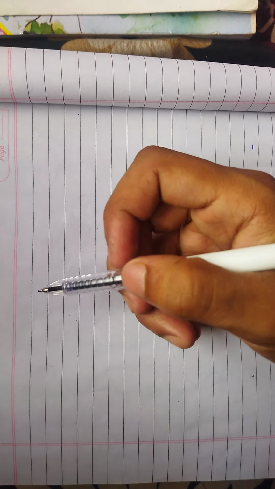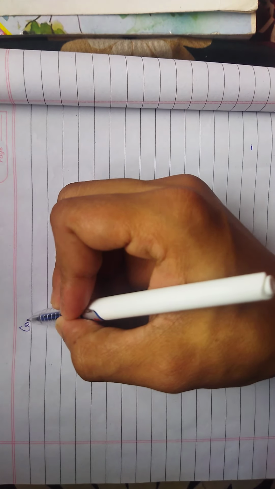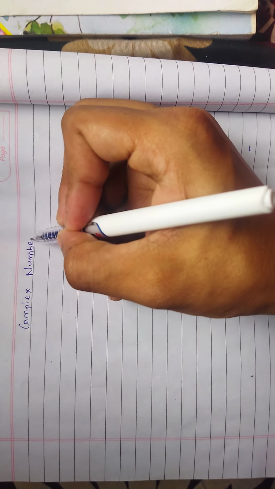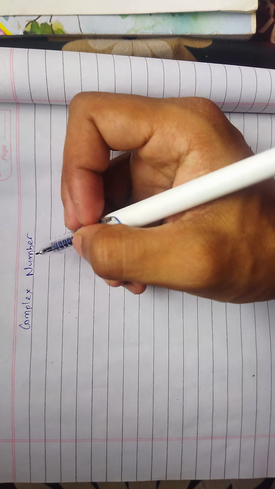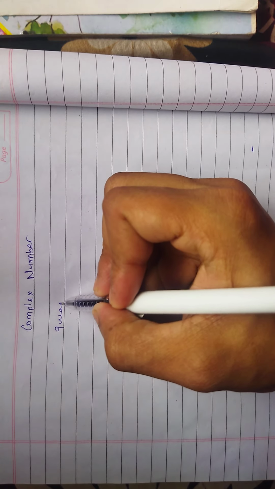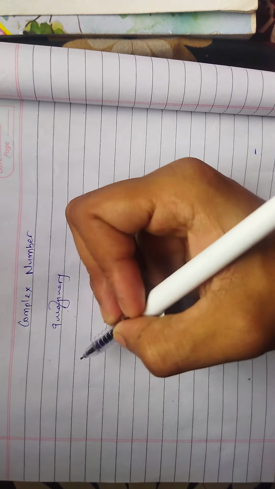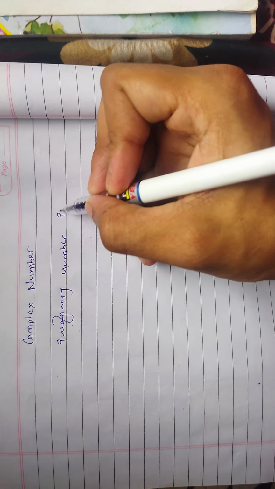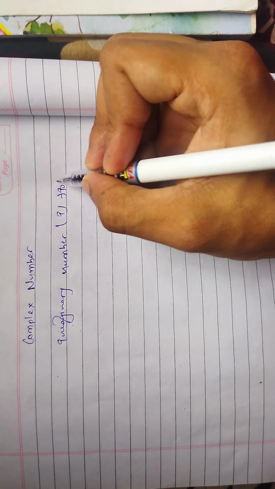So our next chapter is complex numbers. It is very important for our SAT examination. In this chapter we learn about the imaginary number I, that is called iota.